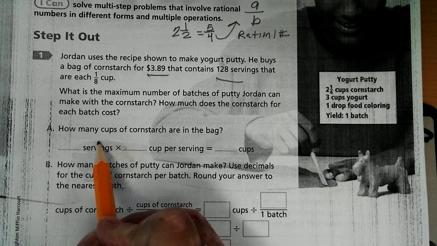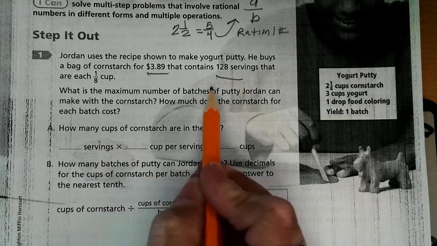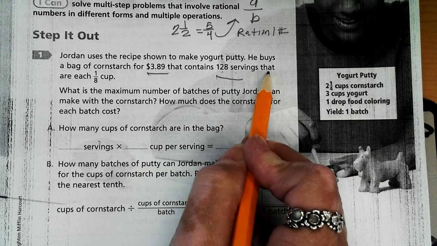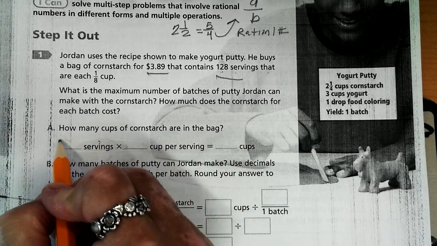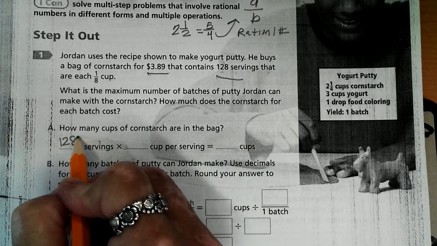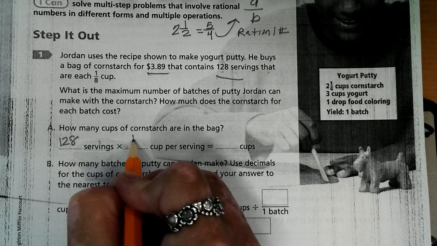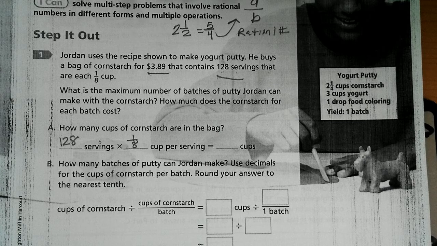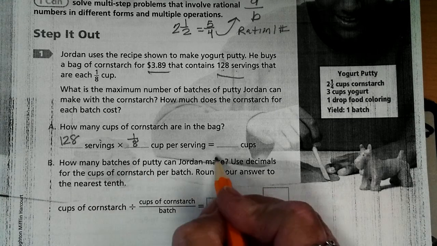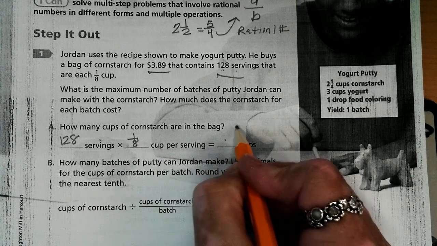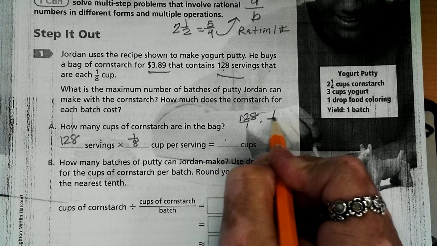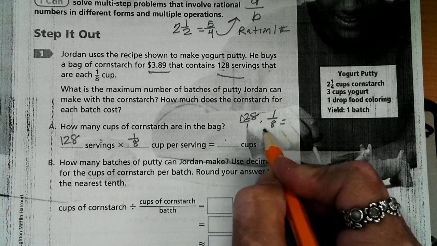So how many cups of cornstarch are in a bag? It told me there's 128 servings. But remember, they're only 1/8 of a cup. So that means I'm going to take the 128 and multiply it by 1/8.